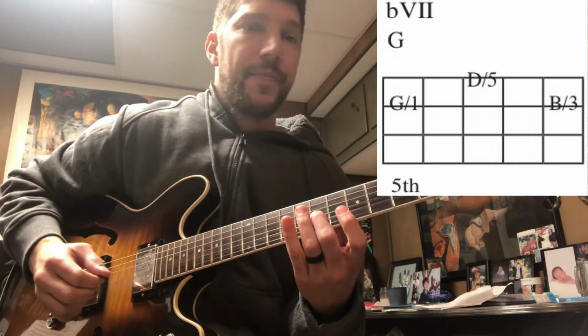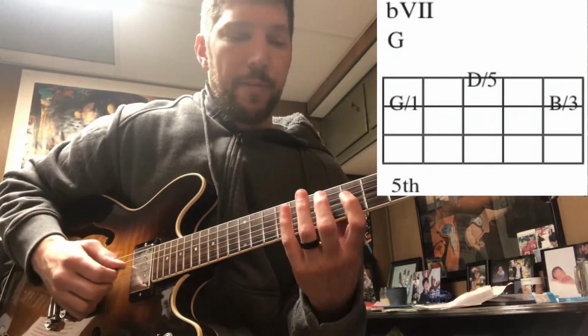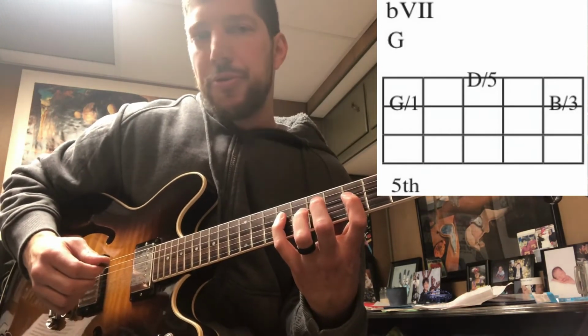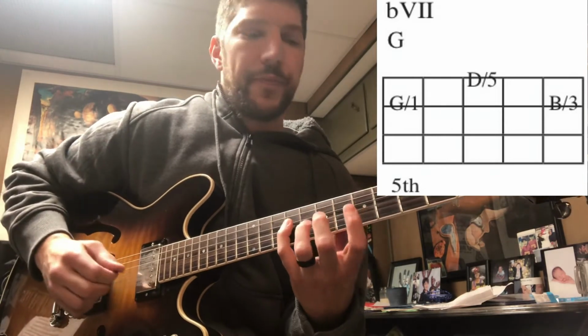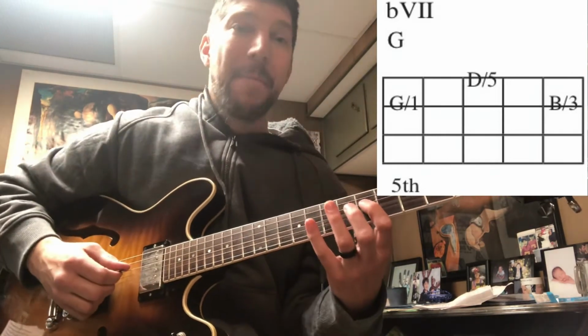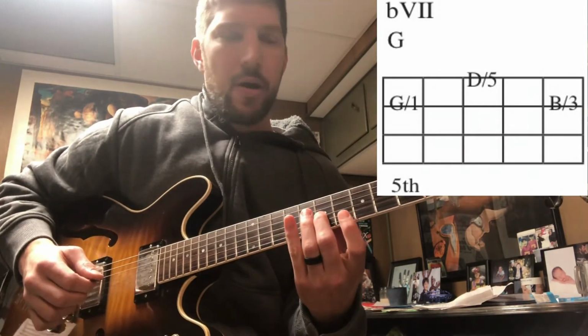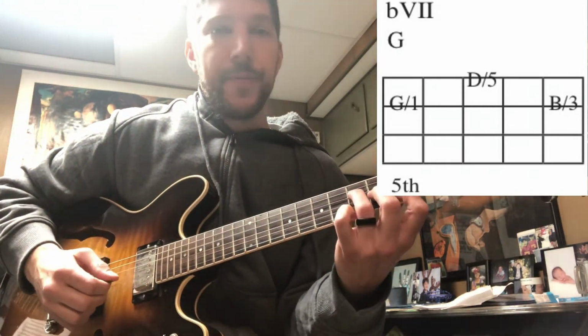G, B, D. So in this one, you can see we can play this melodically in position, or we can move out of position to play it harmonically. So you can see this is a major third because it's 2 whole steps. Therefore, we know this is a major triad. So our 7th chord we know is major. All right. So we play it out of position. We can play it harmonically.